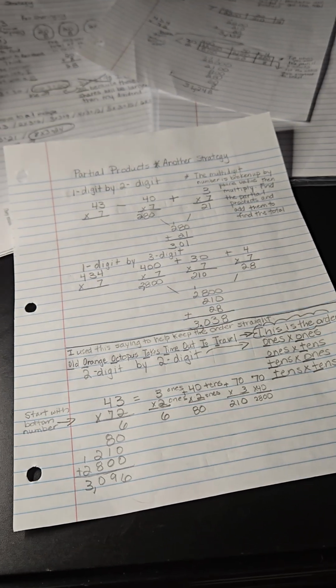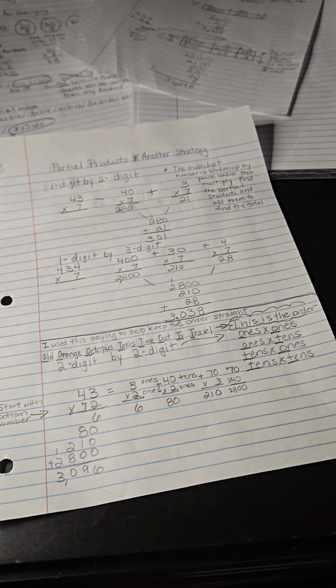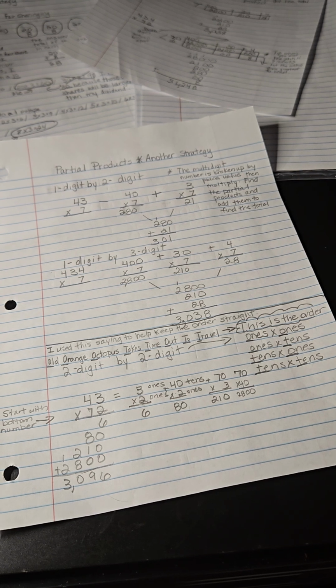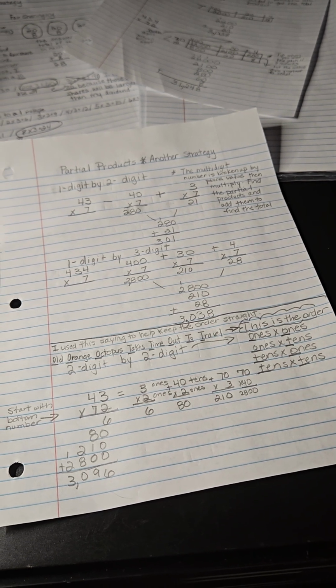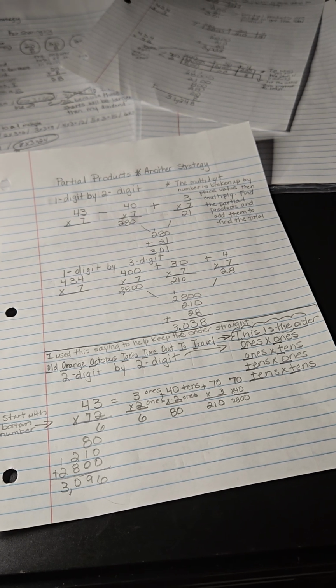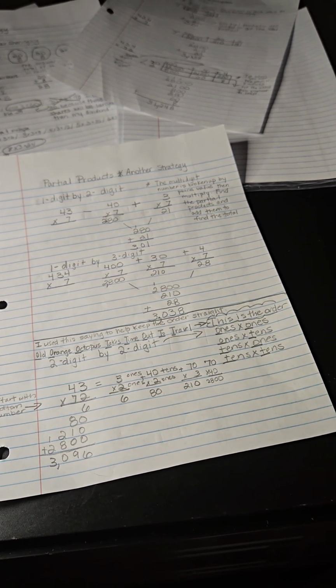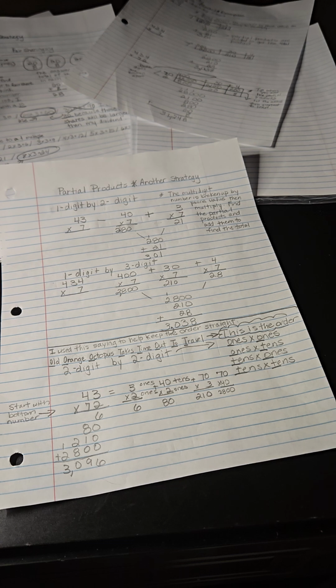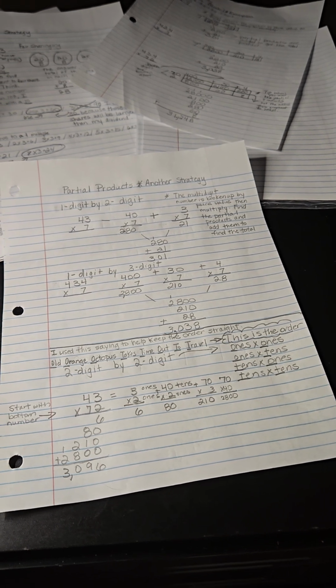Okay. I hope that was helpful. Out of these two strategies, to be honest with you, I think most kids gravitate towards the area model versus partial product. But this is another strategy I shared with the boys and girls.